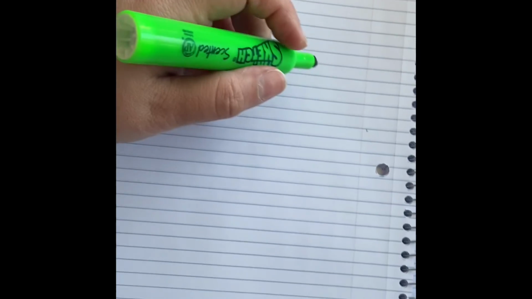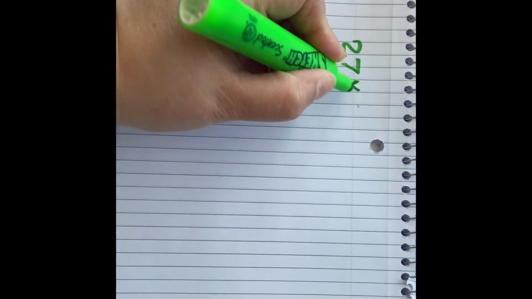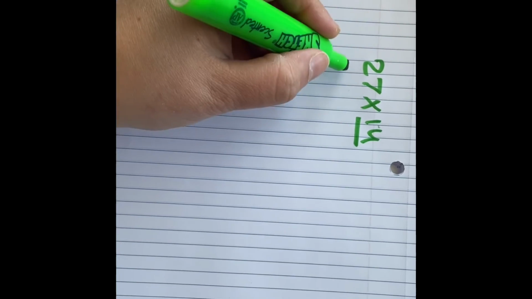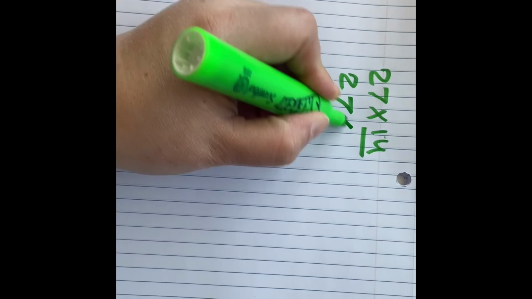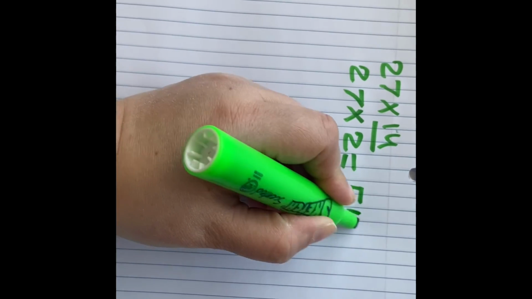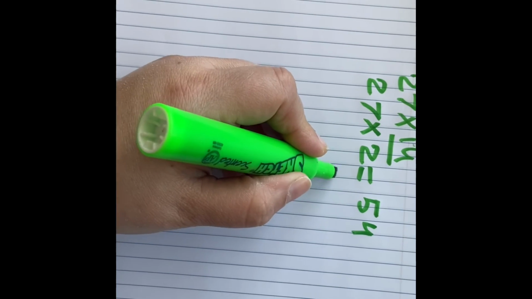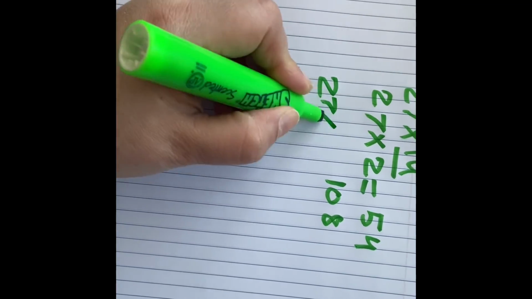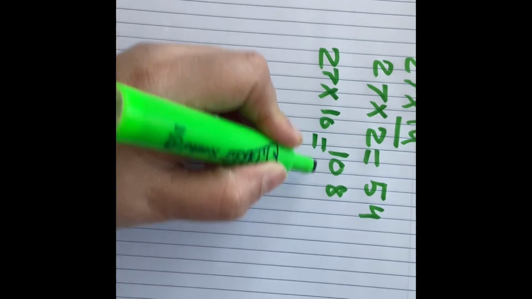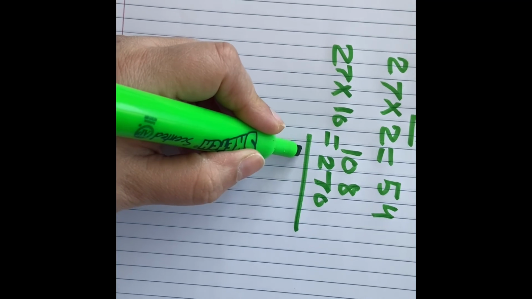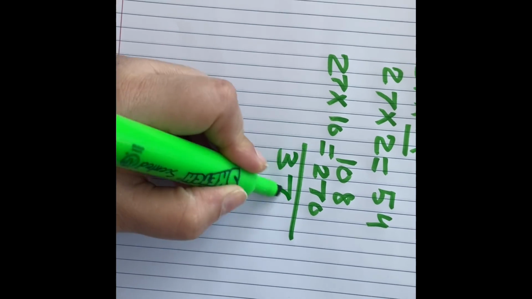So now I'm using splitting value, so factor 27 multiplied by 14. So I'm splitting factor 14: 27 multiplied by 2 gives us 54, and one more double, so 108. Now factor 27 multiplied by 10 will give us 270. When I'm placing that value, 378.